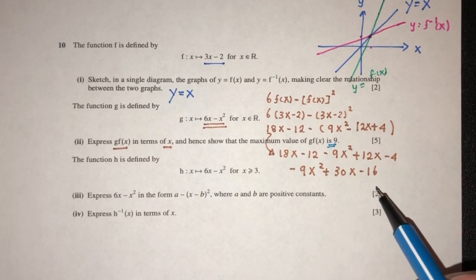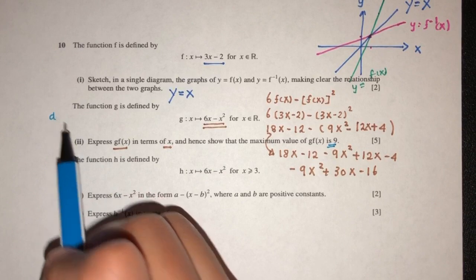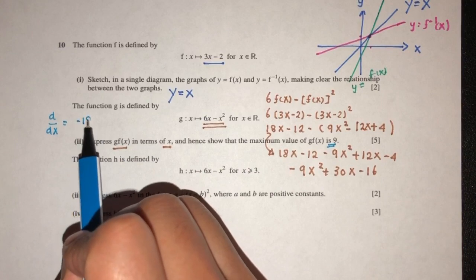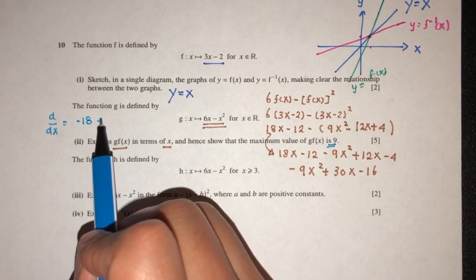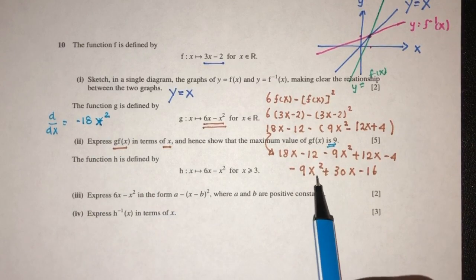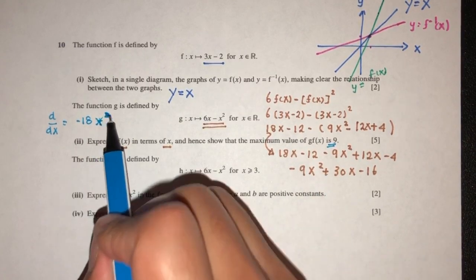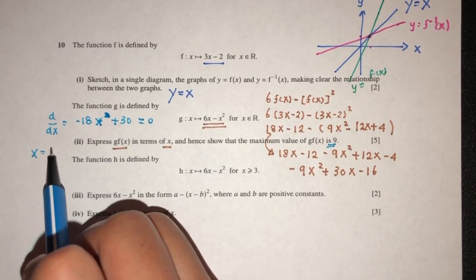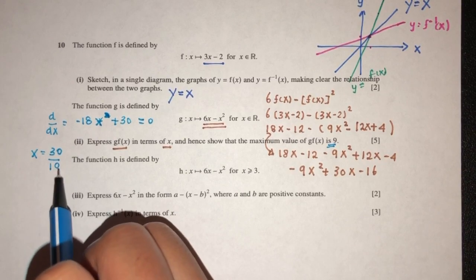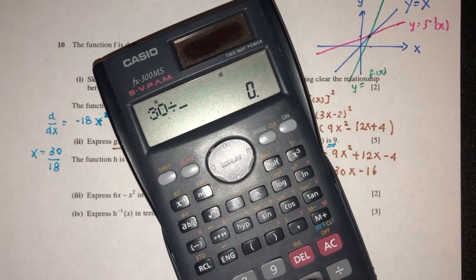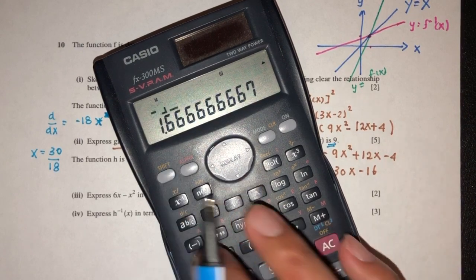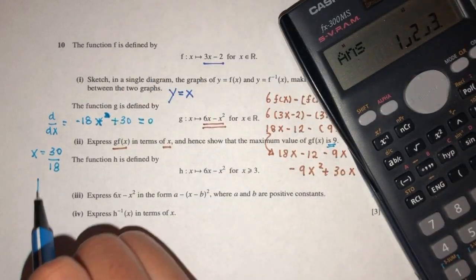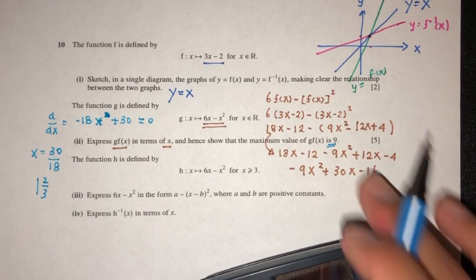So how do you find the maximum value? You know it is found by, first we have to find d by dx of this. That will give you minus 18x, so minus 18x squared, so x, sorry, that'll be minus 18x. And then we have plus 30. We have to equate that to 0. So x will be the value of 30 divided by 18. What is that value? 30 divided by 18. That should be 5/3.